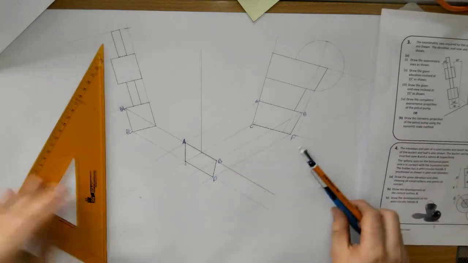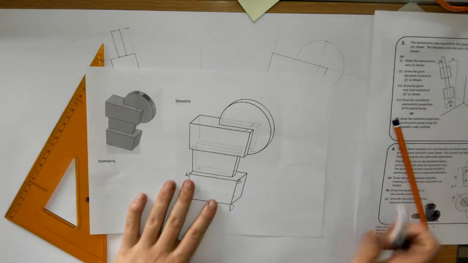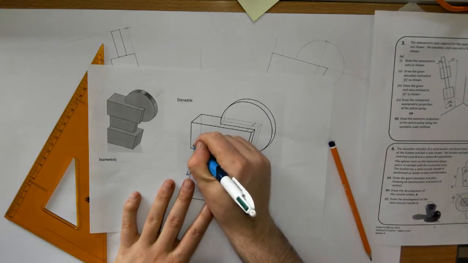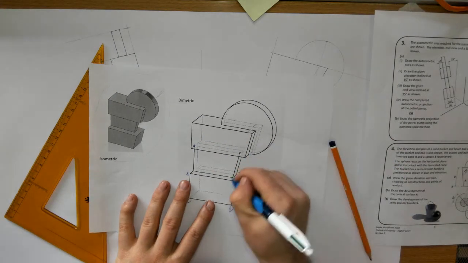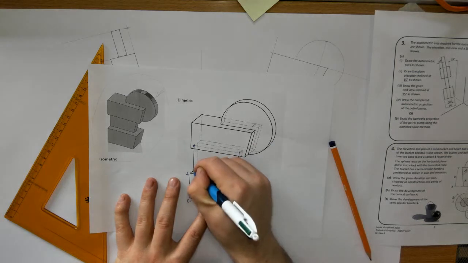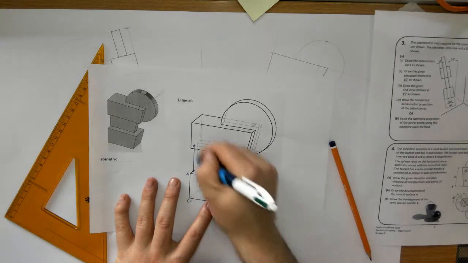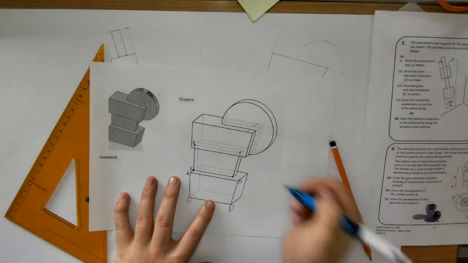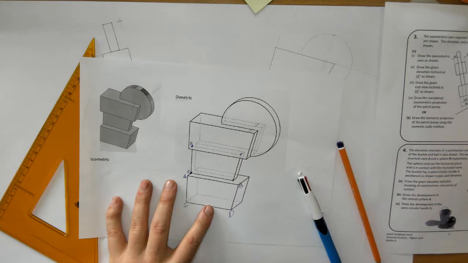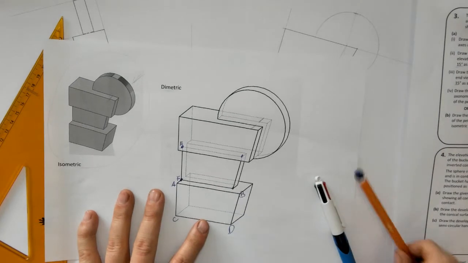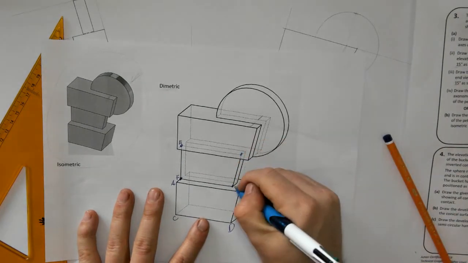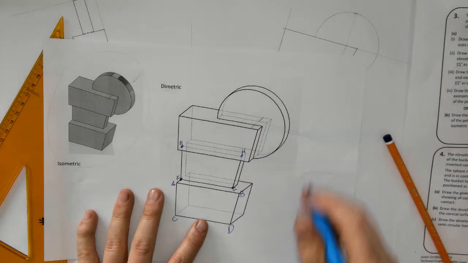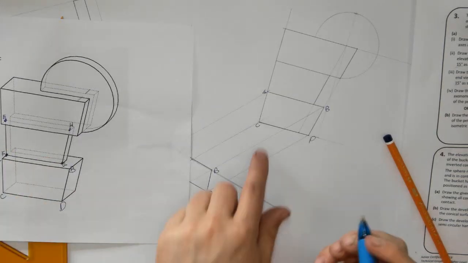Now, let's deal with this here. Okay, E, F, I might zoom in here a bit to help. G, H. So where are these letters when you're looking from elevation?